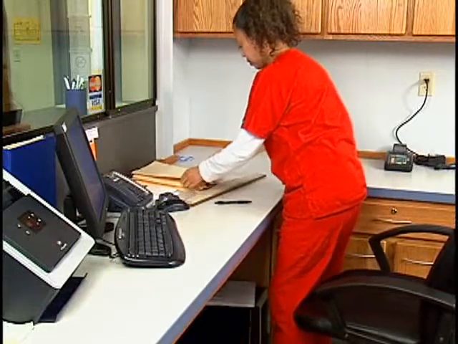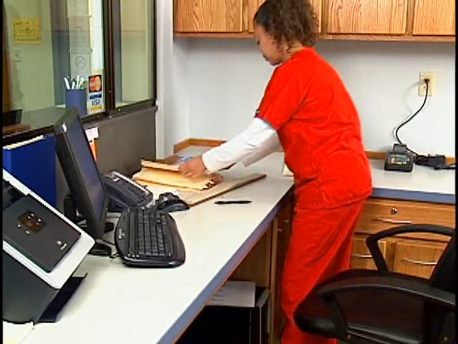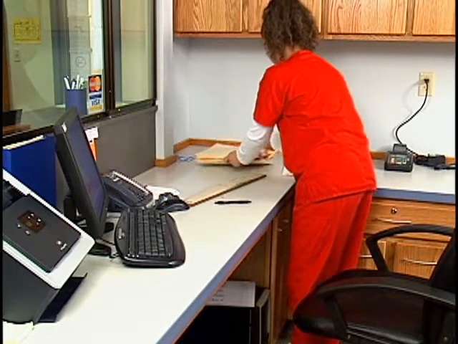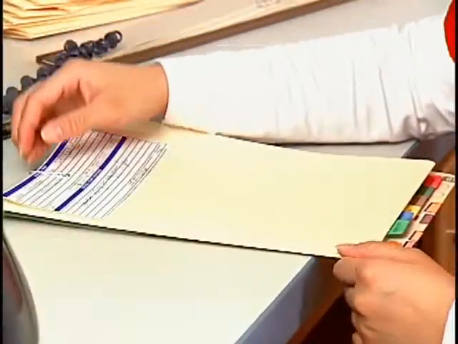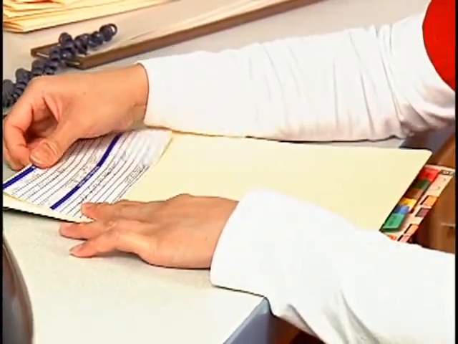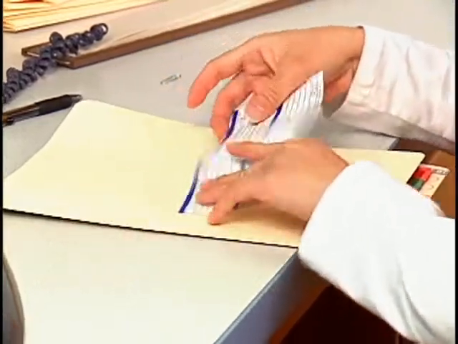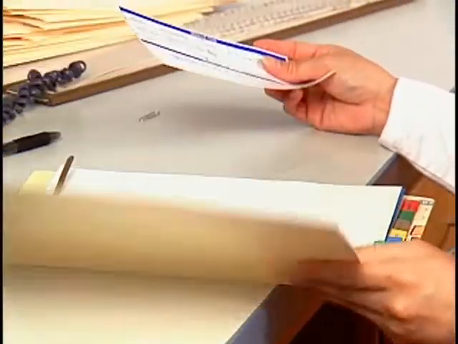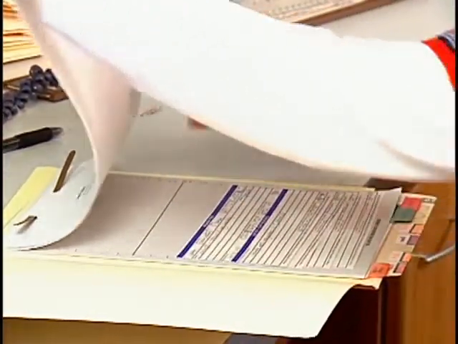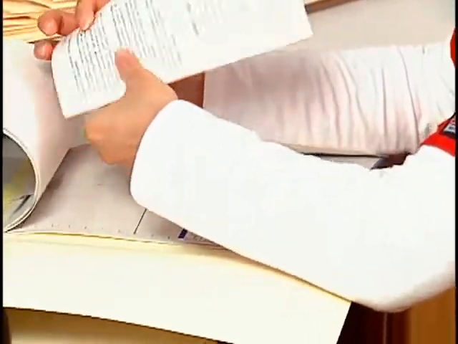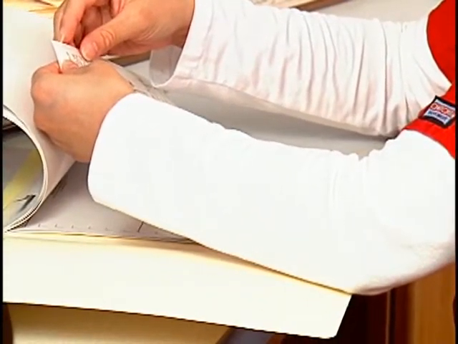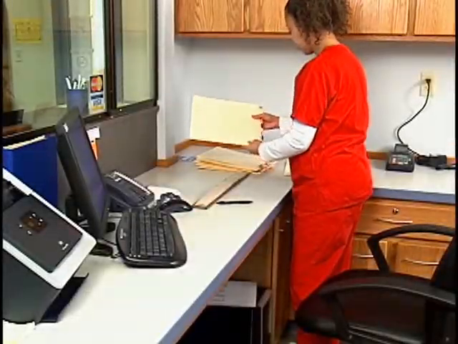To file the record using the numeric filing system, gather the records that are ready to be filed. Remove any elastic bands or paper clips. These prevent the record from sliding easily in and out of the file. Check the records to be sure that no loose sheets of paper are present. If loose sheets are found, insert them in the record.